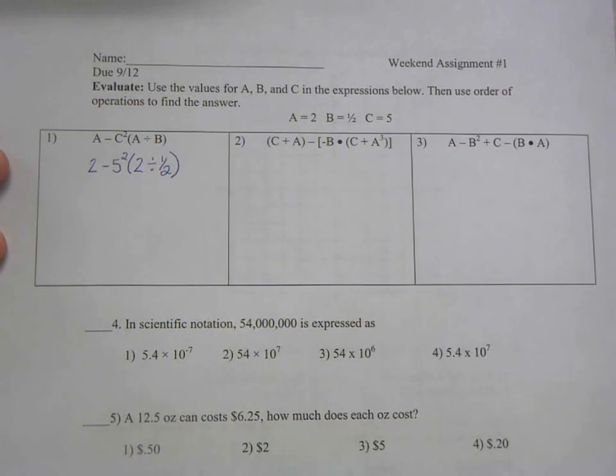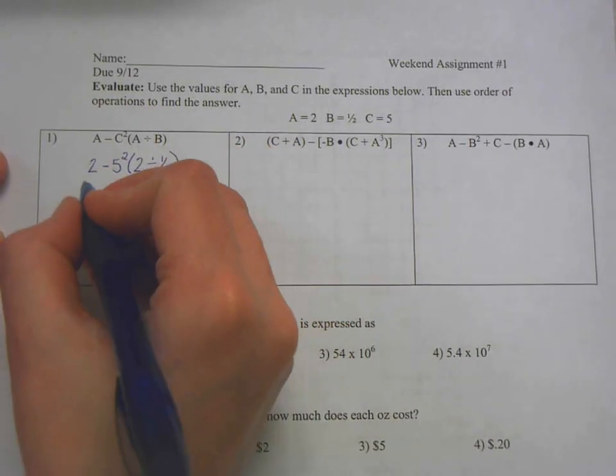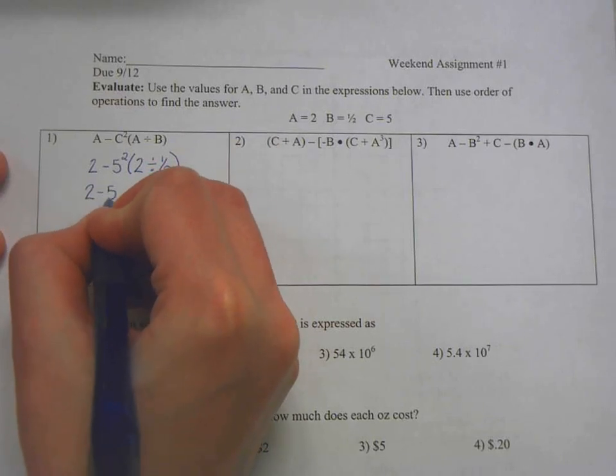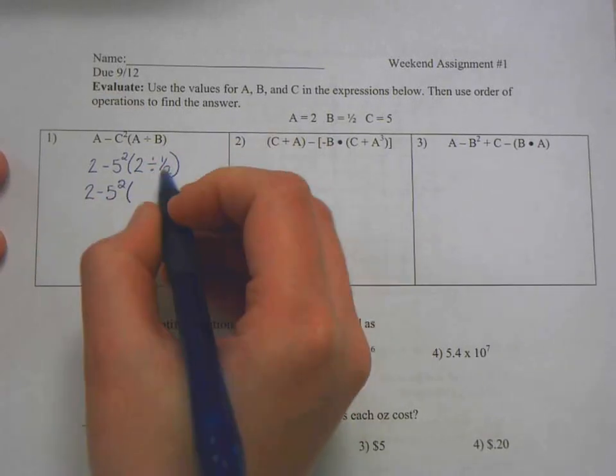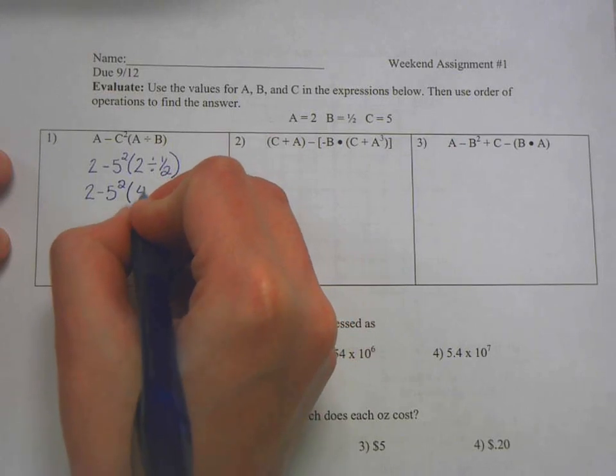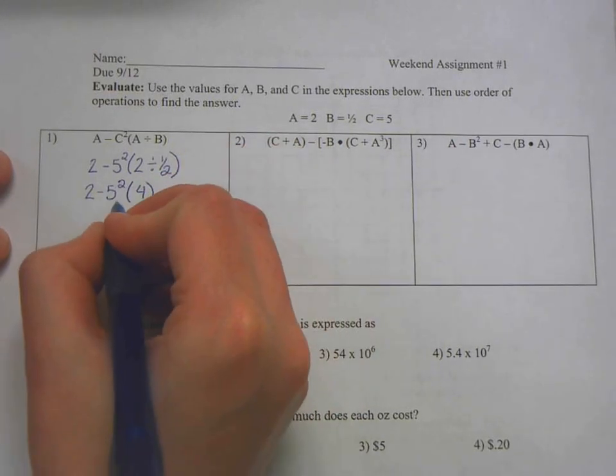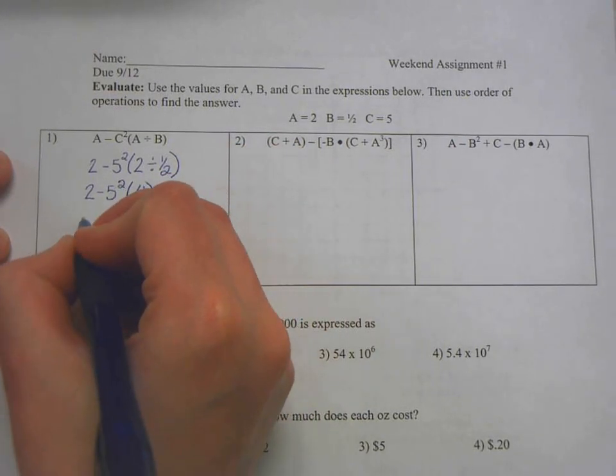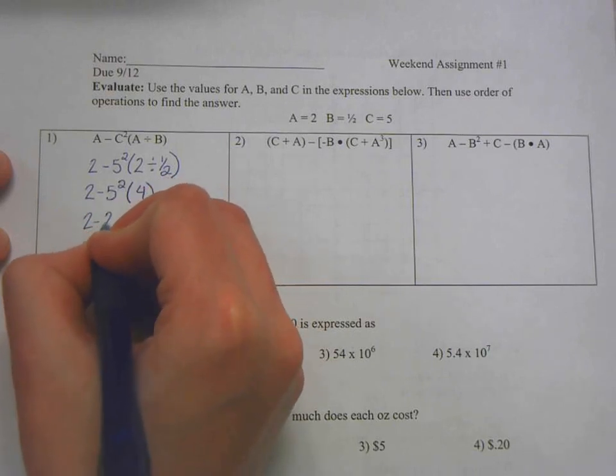So now order of operations, PEMDAS, start with your parentheses. So I'm going to bring down everything else. I'm going to evaluate in here. 2 divided by 1/2 is 4. Then, next order of operations, you do exponents. I'm going to do 5 squared, which is 25.